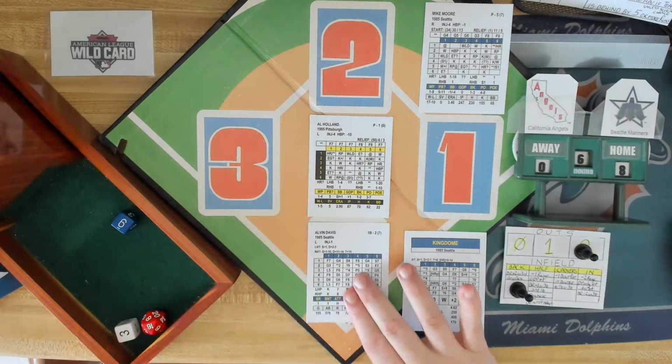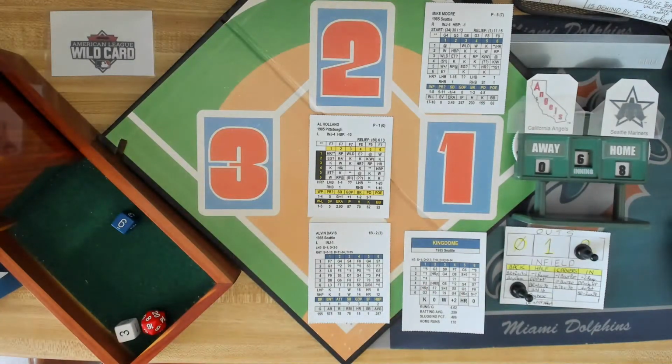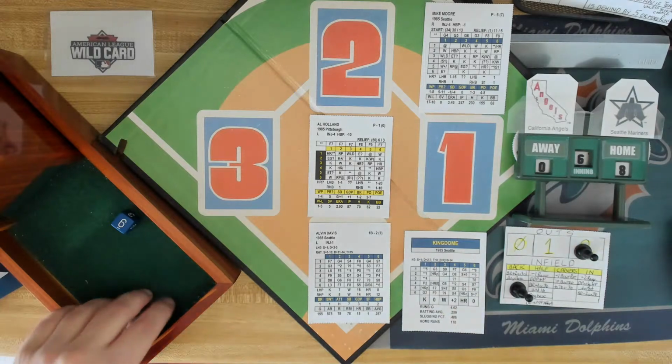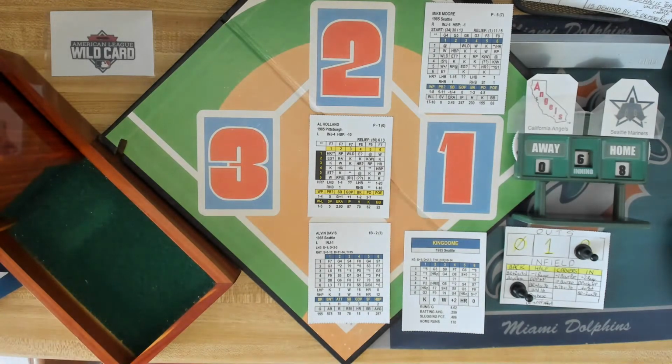The batter now is Alvin Davis. And although I really should pull Al Holland, I'm going to leave him in. He's not tired, but he has reached his pull rating. But I'm going to let him pitch anyway. 2 outs, try to get out the inning. But now 8-0 Mariners. Holland will pitch to Davis. Remember, it's a 4-man rotation I'm using for the teams.